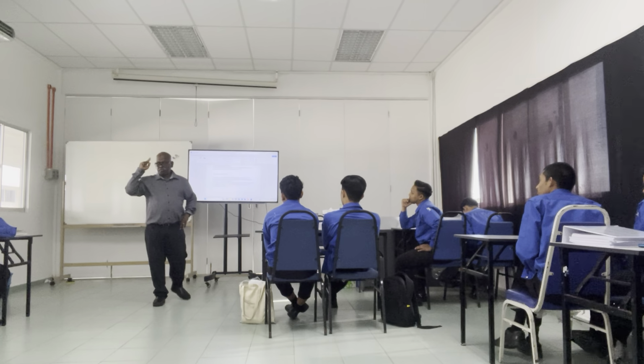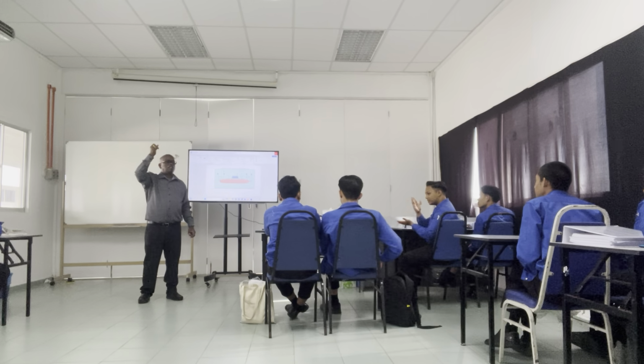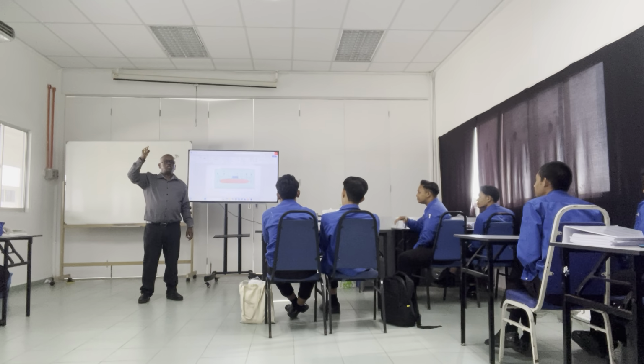What do you see here? This is the mooring arrangement. Okay. Anyone know what is a spring line? Now let's say the captain or the chief officer says, we finish with 3 to 2.